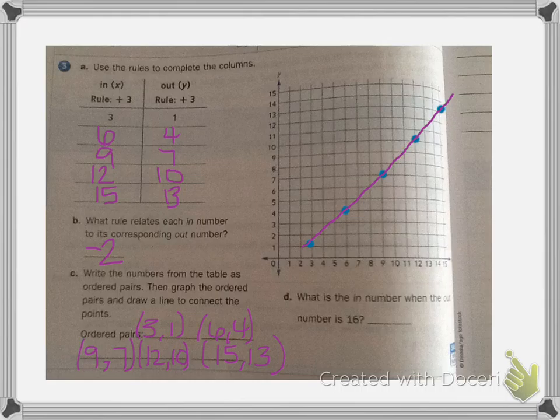So then it says, what is the in number when the out number is 16? So if our out number is 16, to go the other way, we would have to add 2, so our in would be 18.